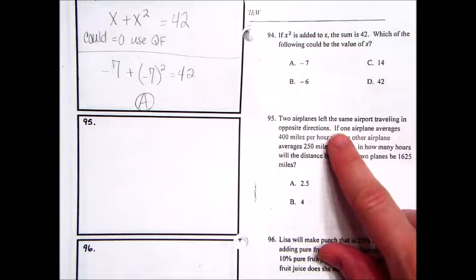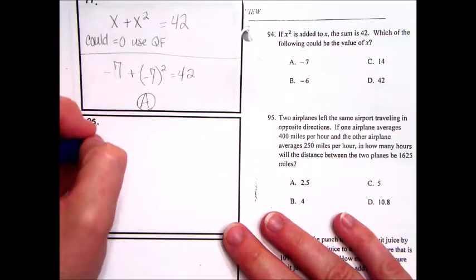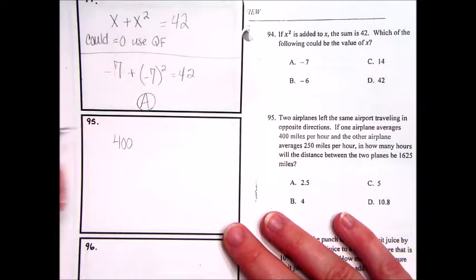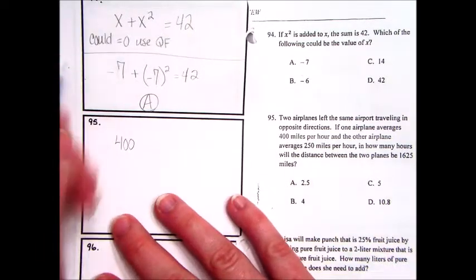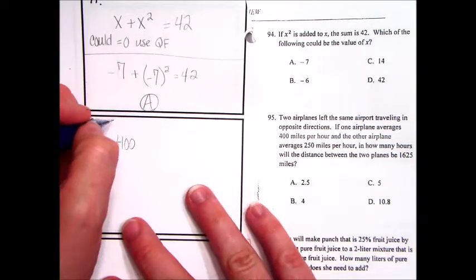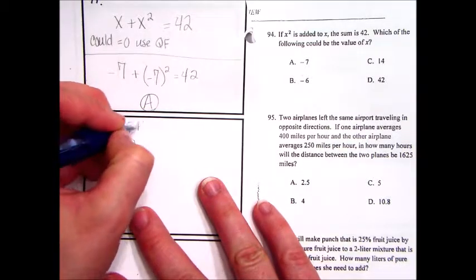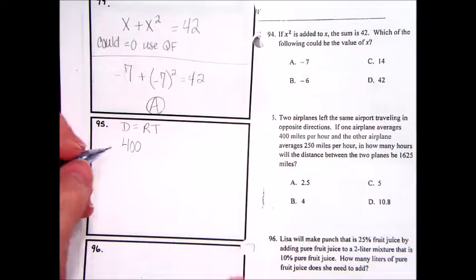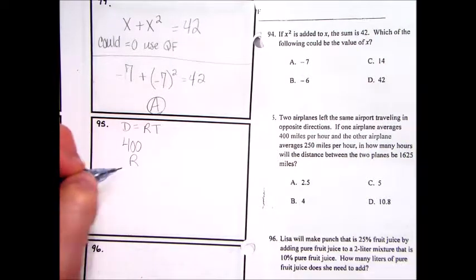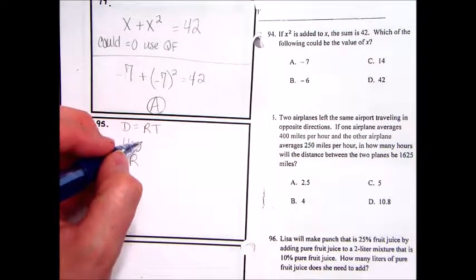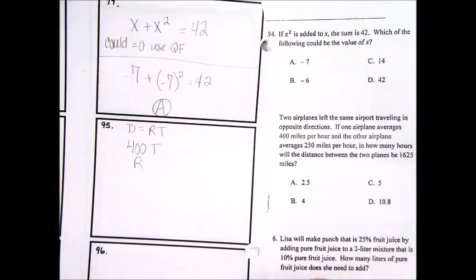So one airplane goes 400 miles per hour. So here's 400 miles per hour. So this is the, how do I want to do this? Do you know that distance, maybe we need to start here. Distance equals rate times time. Hopefully you know that. So this is a rate, and we don't know the time. So I'll just put a T.